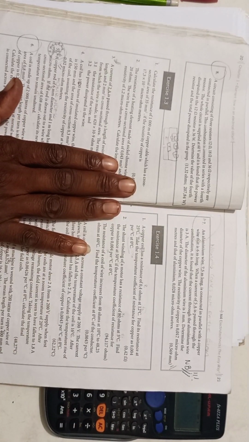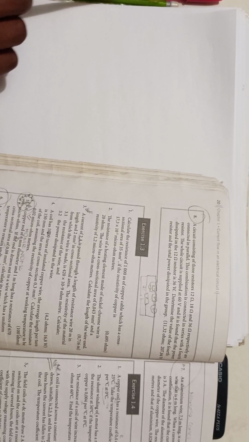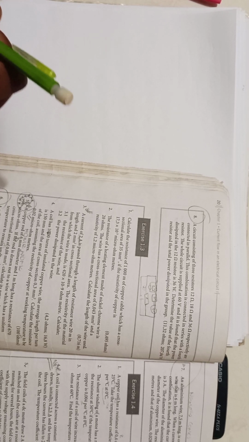To the last. So we'll be done with this exercise, and we will not be afraid of Ohm's law wherever we go with electrotechnics. So let us consider this question. On this question, this is what we are told.